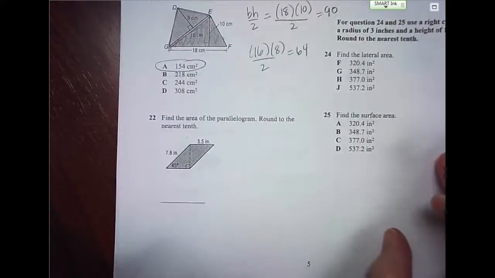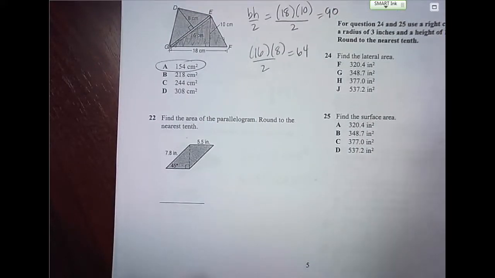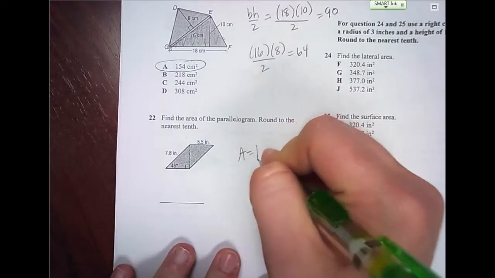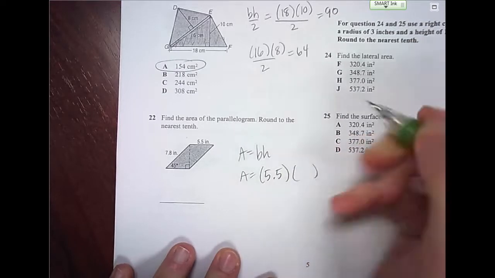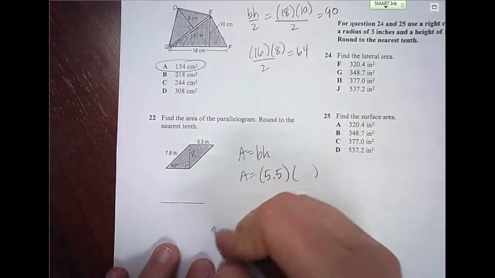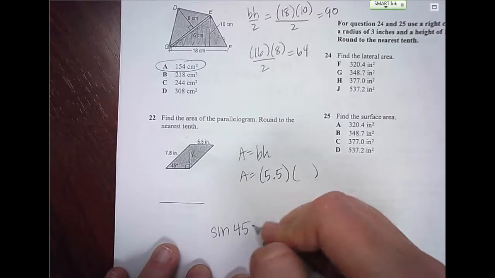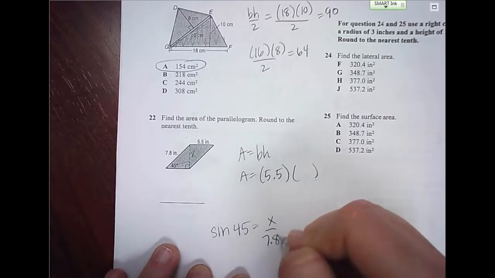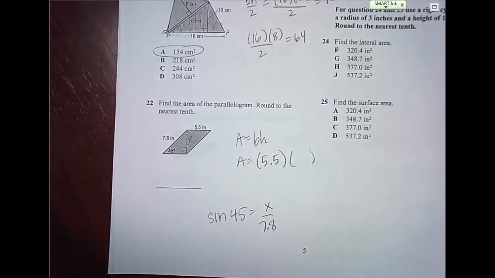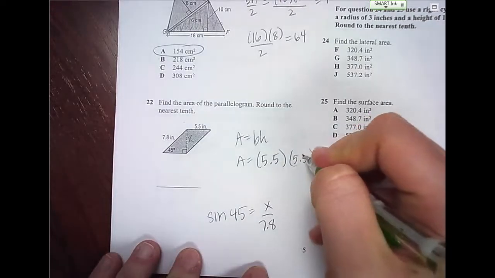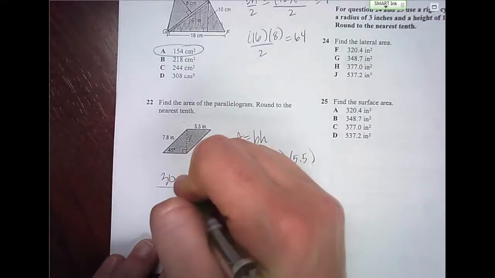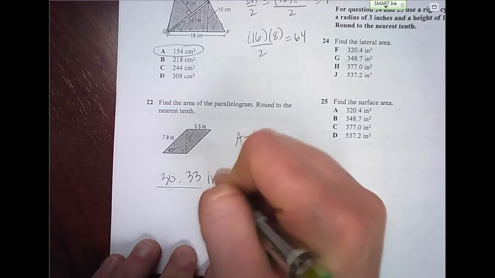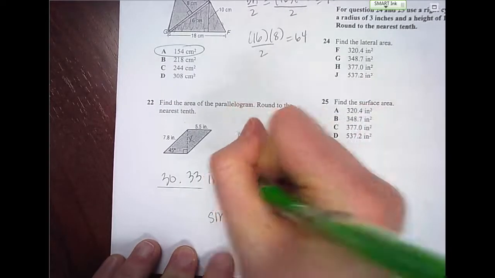Number 22, find the area of the parallelogram. So area equals base times height. We already have the base, 5.5. We need to find the height, just like before. So I'm going to use sine 45 equals x over 7.8. So 7.8 sine 45 is 5.5. So when you multiply those together, 30.33 inches squared.